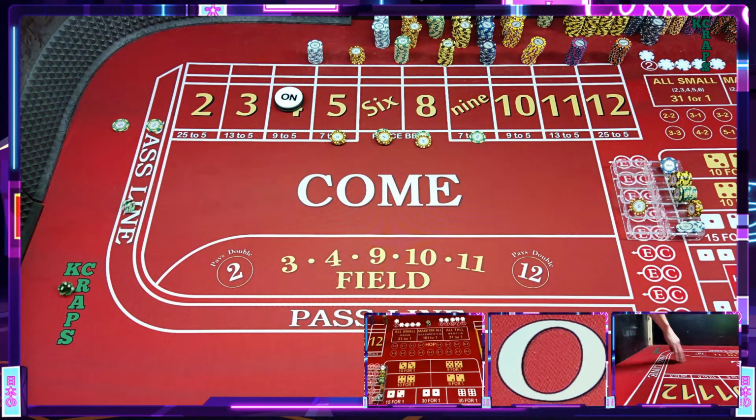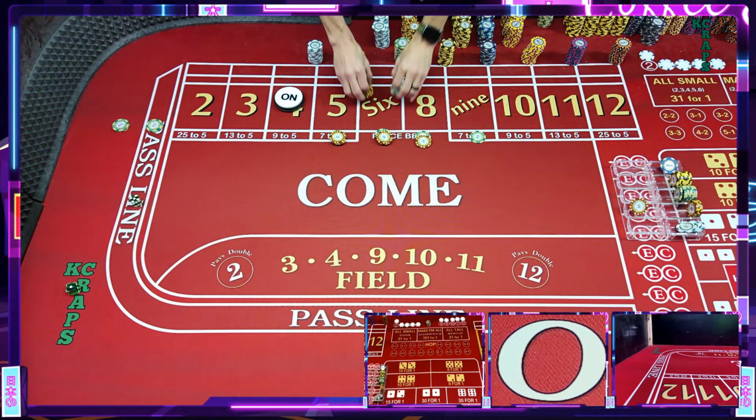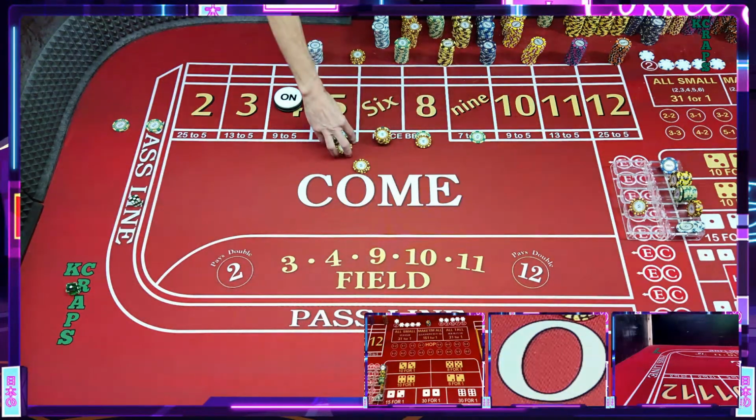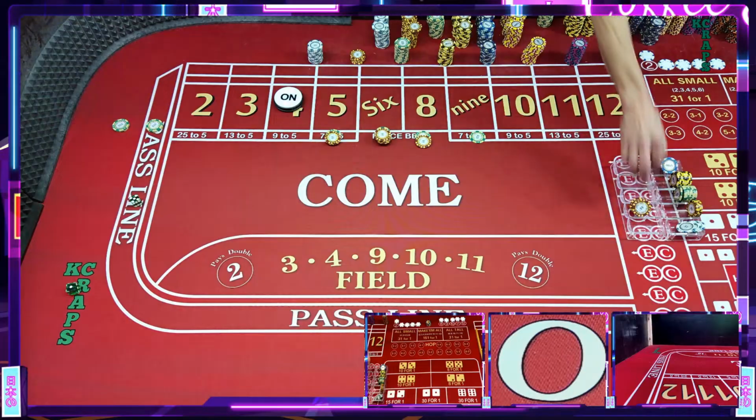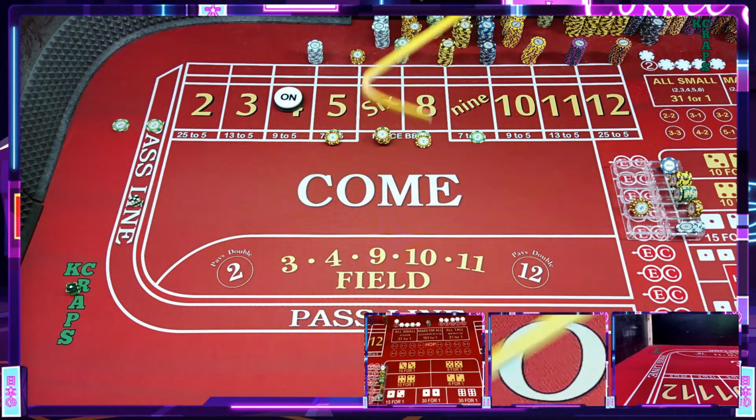4, 5, 2, 4 gives me a 5, 1, 6. There we go. Mixer pays us 70. I'm going to take it up to 120. Fix my 5 here. That's 1, 2, 3 hits. Looks like we're going to need one more. Yeah, one more.